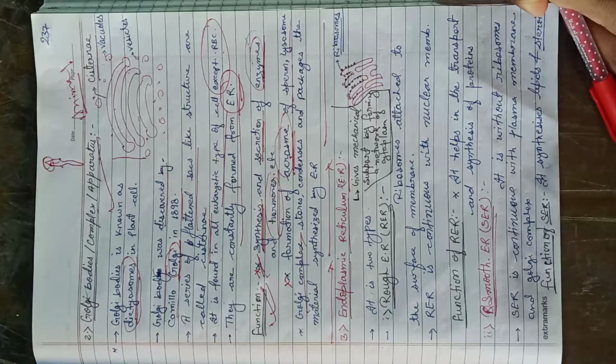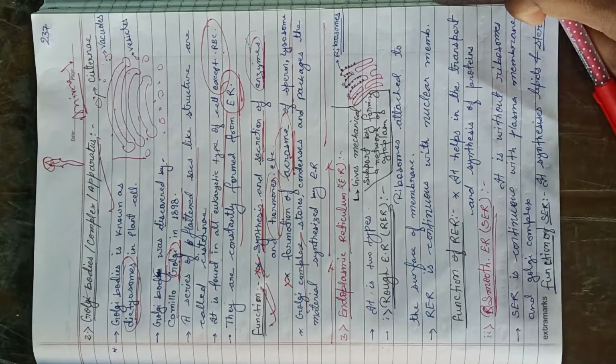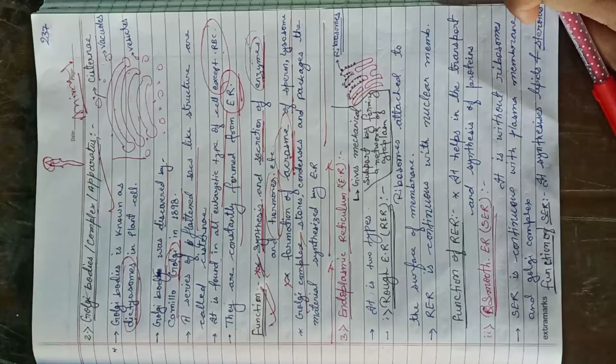In the last video, we had already discussed the nucleus and the different kinds of cell organelles like mitochondria and Golgi body. We have already studied the structure, characteristics and function related to the mitochondria and Golgi body.